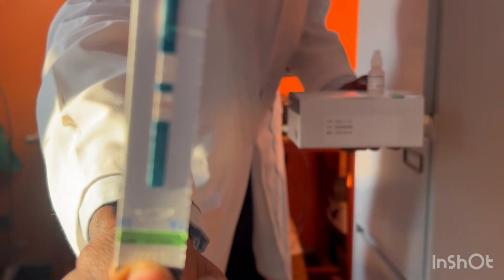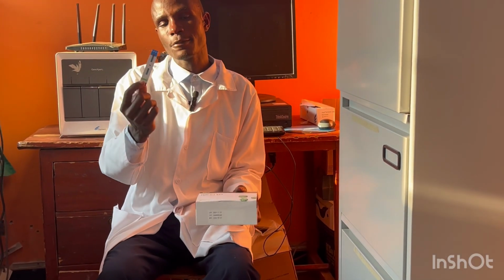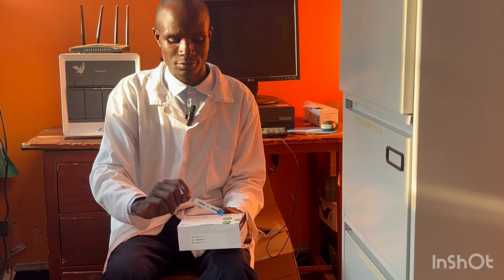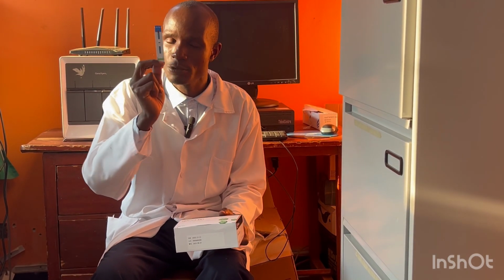And as you can see, the result for this person was HIV negative, meaning he is safe. It is basically used for screening. But however, if it gives you positive HIV results, you have to do another test using another strip that we call Start Pack.